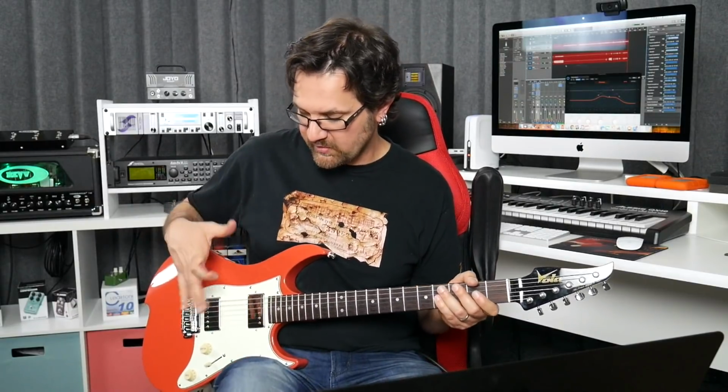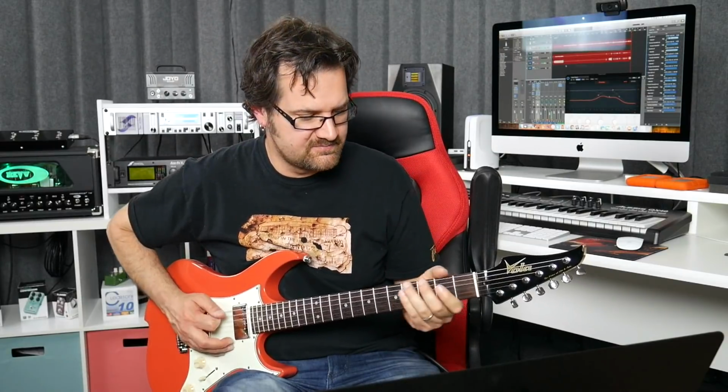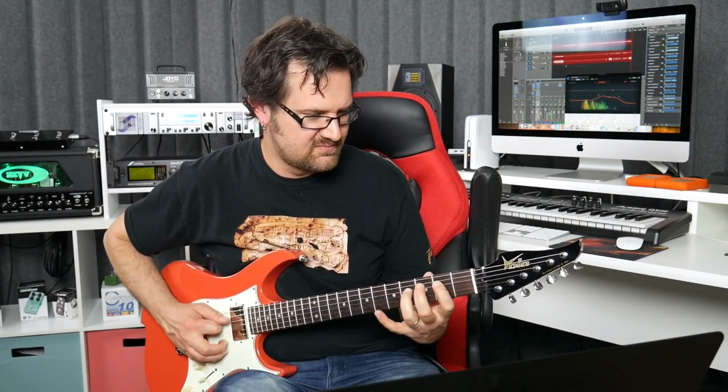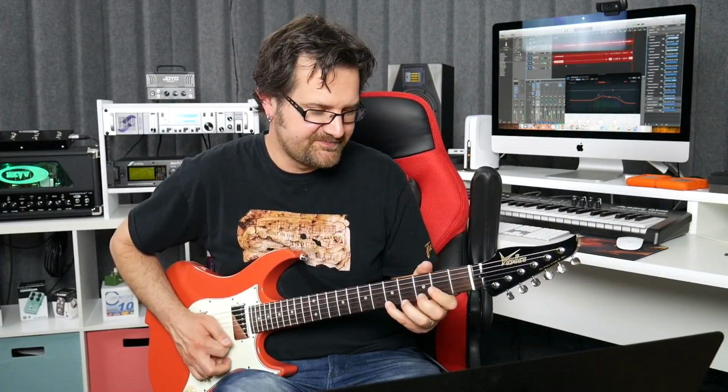Okay, if I play that scale, these notes, over the backing track, they're all going to work because the backing track is built using that scale. All the notes you hear, whether it's bass, guitar, whatever, all use that scale. Right, it works.